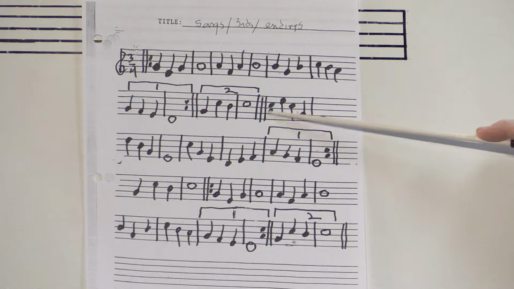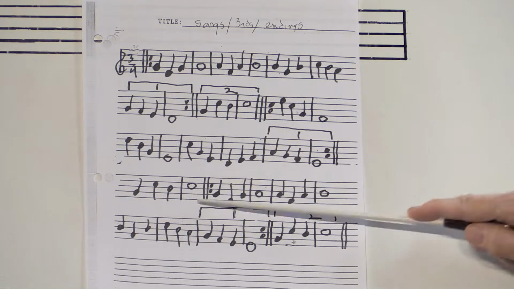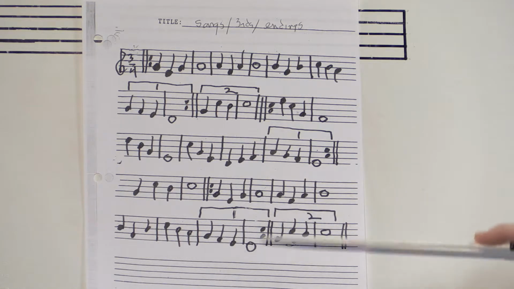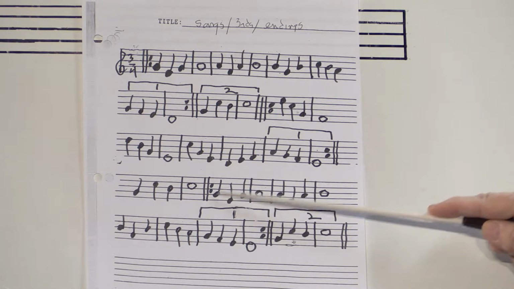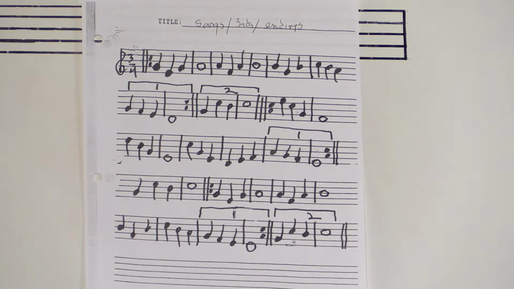Now, why so many repeats? I find that if I didn't put the repeats in, I would have to be writing a whole lot more, because I would have to write this twice, and then I'd have to write this twice, and then I'd have to write this twice. It's easier to put the repeats in. They're not hard to follow, and then you can get the full song.